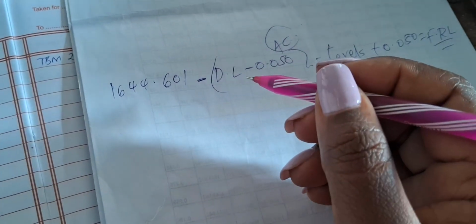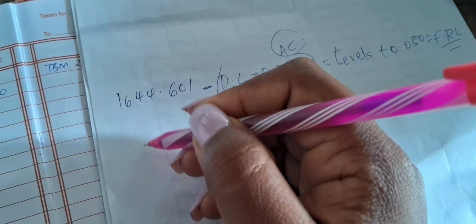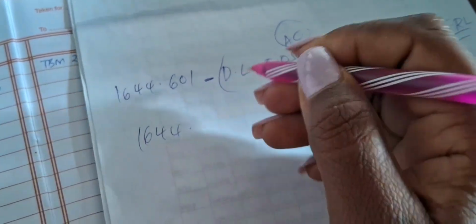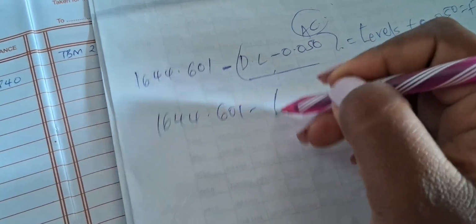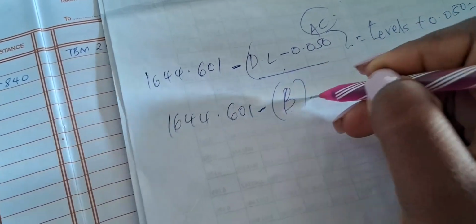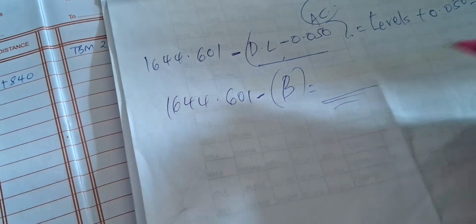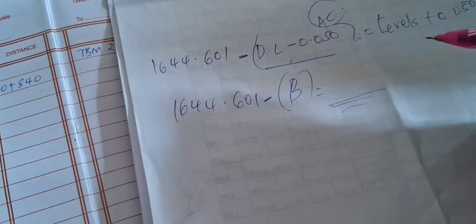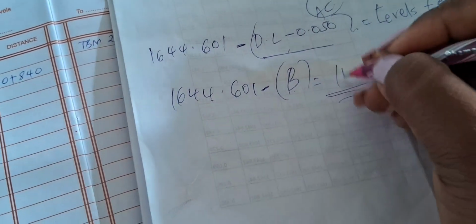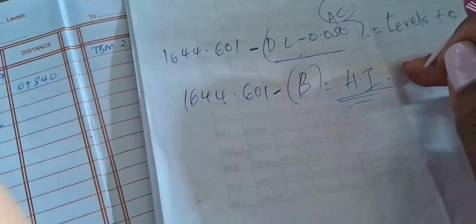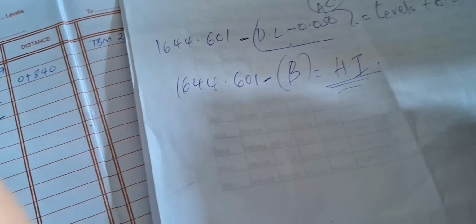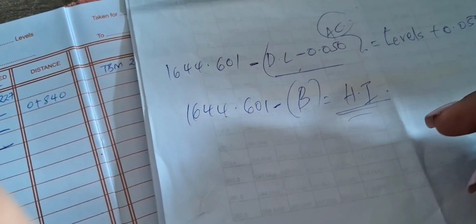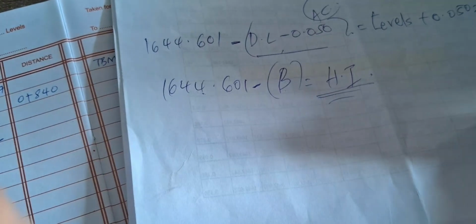So the value you get here minus all this, let's call it B, minus B, the answer you'll get here. This minus this should be the height of instrument that you should instruct the person holding your stuff to put, so that you mark it as being the level that you require. I hope you guys learned one or two things and enjoyed this video.